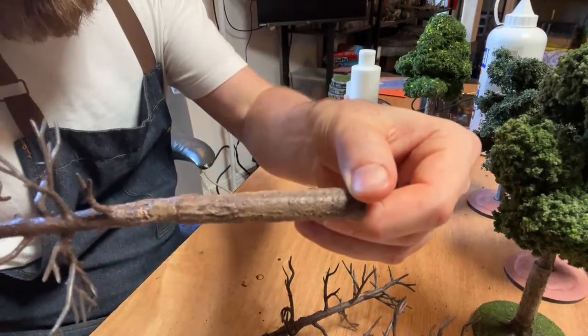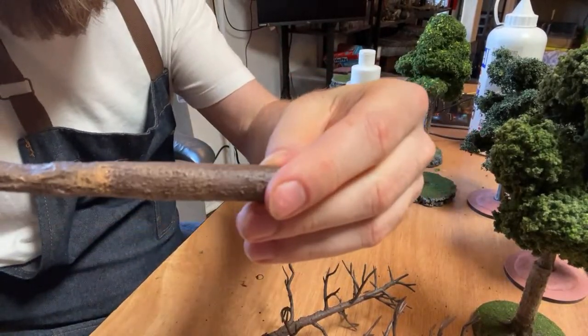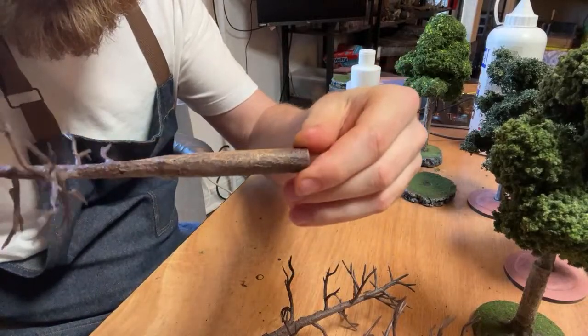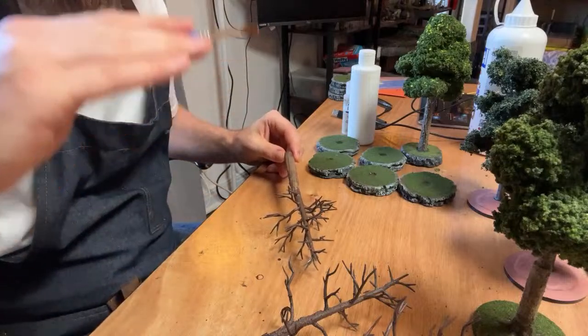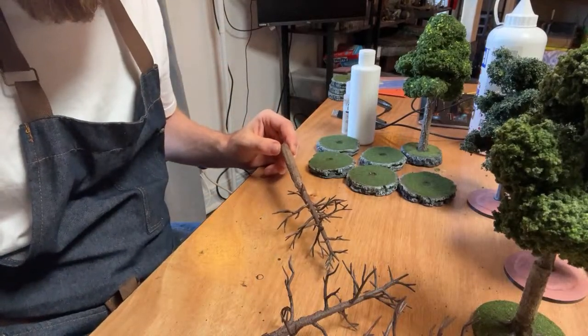So we're going from this to that. It's a subtle difference, but we're working in layers and working our way up.